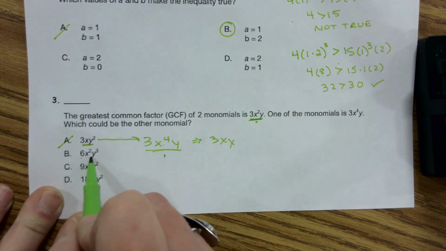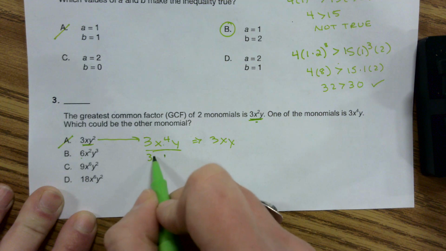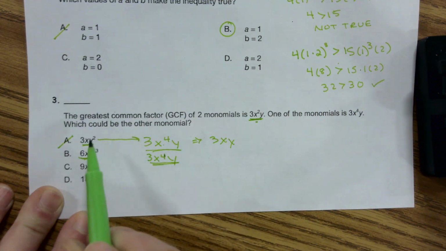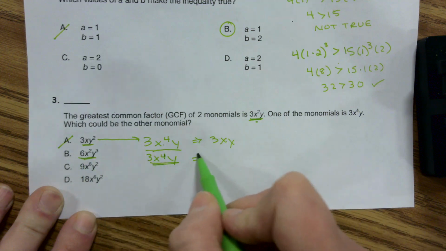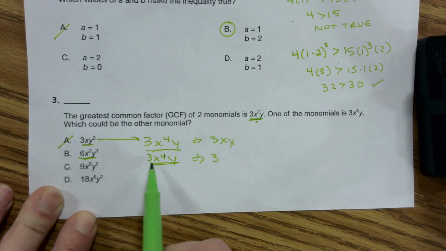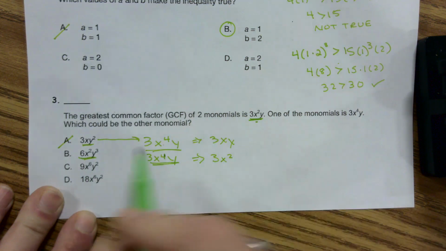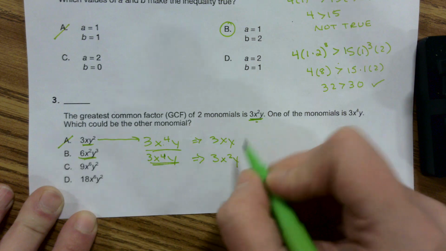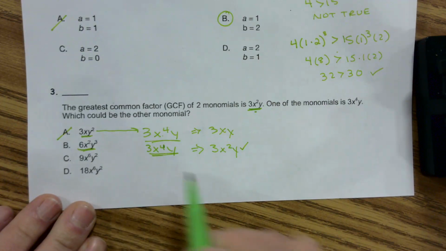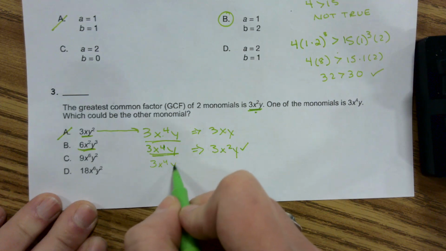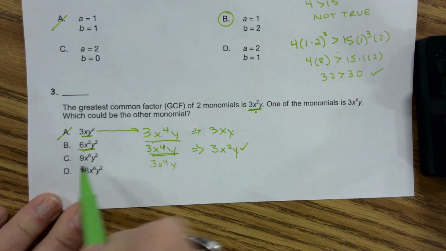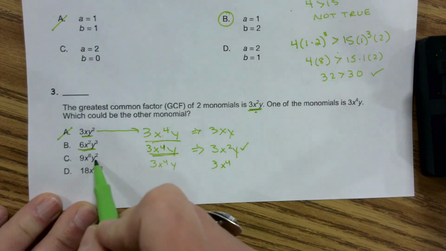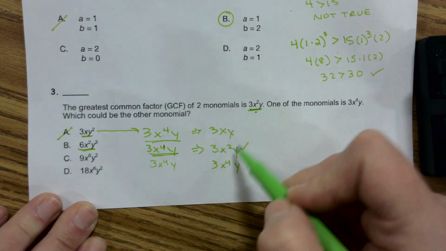Let's try it with 6x squared y cubed and 3x to the 4th y. They both share a 3. They both share 2 x's. They only share a y. Is that your GCF? Yes, it is. To make sure, I would go through each one and say, all right, between 9 and 3, they both share 3. They share 4 x's. They share 1 y. That is not.